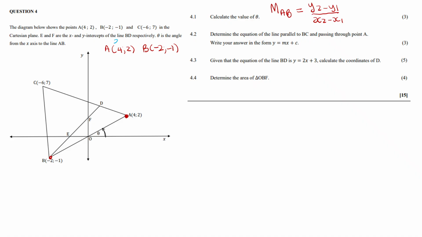I'm going to call this my x1, y1, and B is my second point. This will be my x2, y2. Why are we naming our points? Because we don't want to make any mistakes when it comes to substitution, okay? We don't want to make any mistakes, because if we make mistakes, we're going to lose marks.